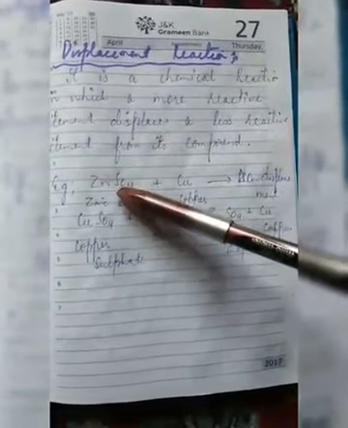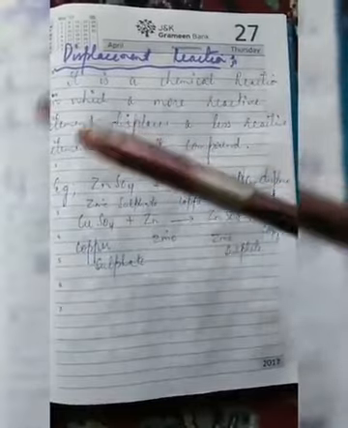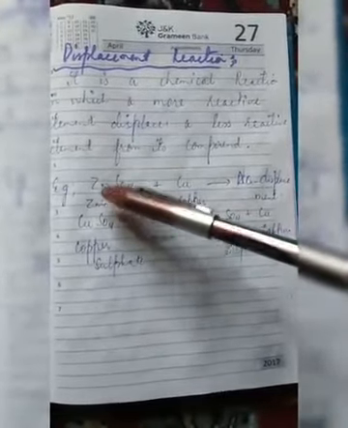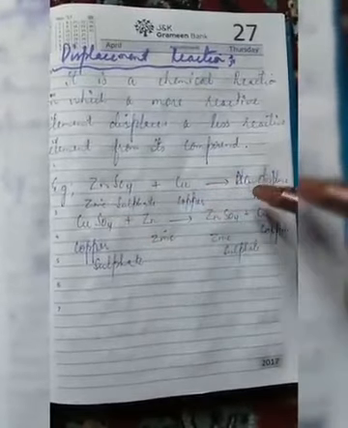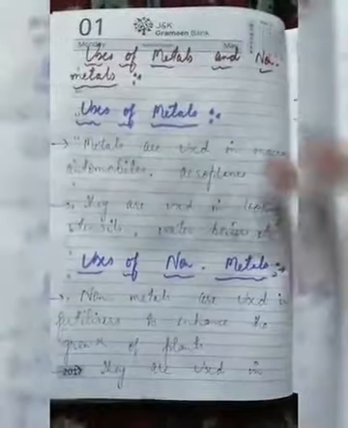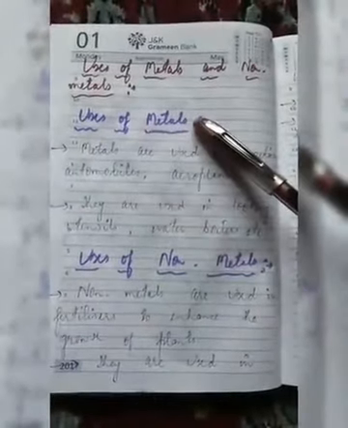Similarly, let's take another example, zinc sulfate and copper. Here, copper is less reactive than zinc, therefore it does not displace zinc from its compound, so it shows no displacement reaction. Our last topic of this chapter is the use of metals and nonmetals.